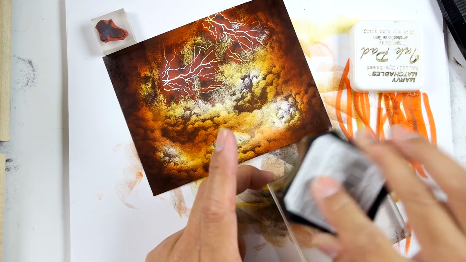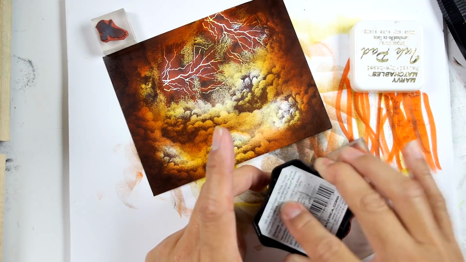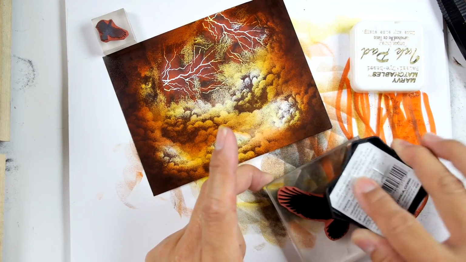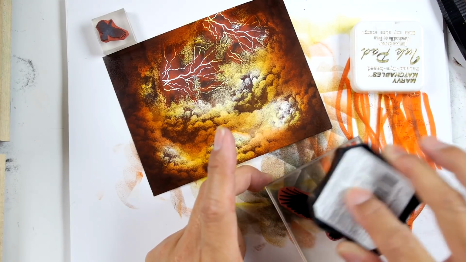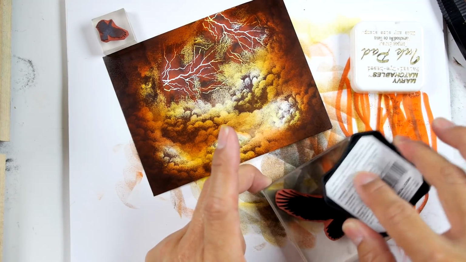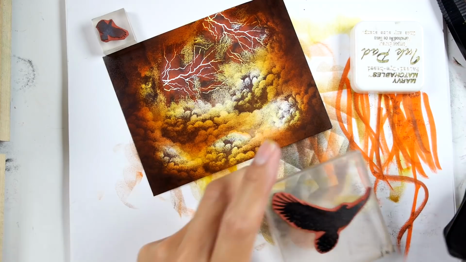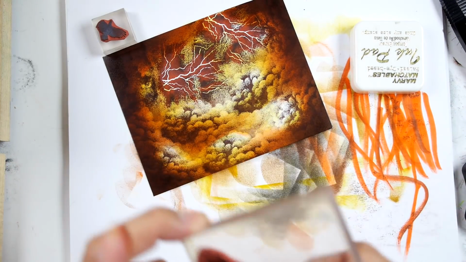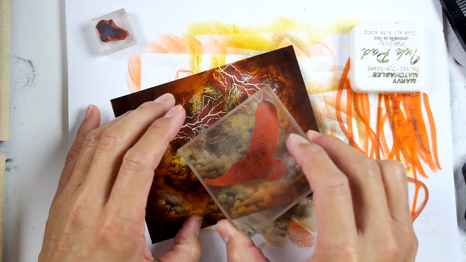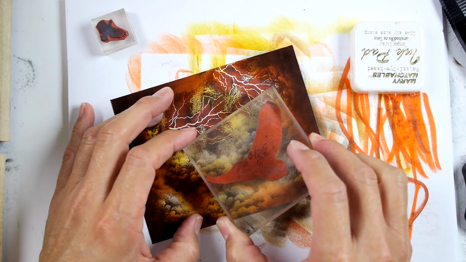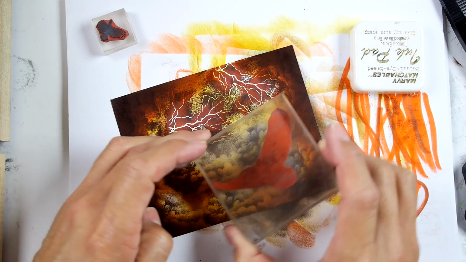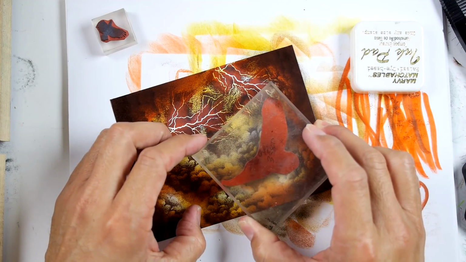Would this eagle be flying during a big storm? Well, maybe not, but I don't know if I'm necessarily making a natural statement. I'm just trying to create the most dramatic scene that I can using this imagery. I can put it this way, or this way. I think right here looks pretty good though.